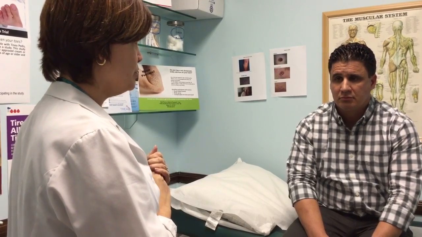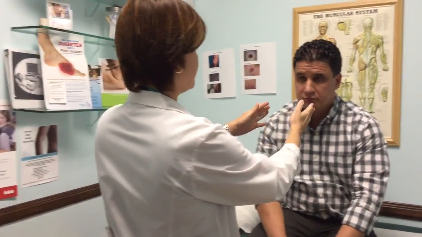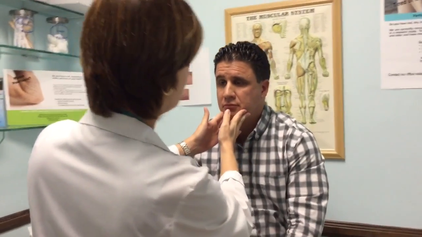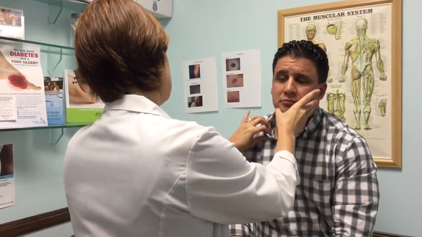Okay. I'm going to start looking at your skin, and I'm also going to be palpating your skin. Is that okay with you? Okay. That is part of the assessment, okay? I'm going to be looking now to see if there is any type of asymmetry. There is nothing here. There are no lesions.